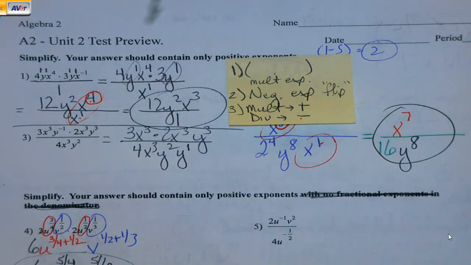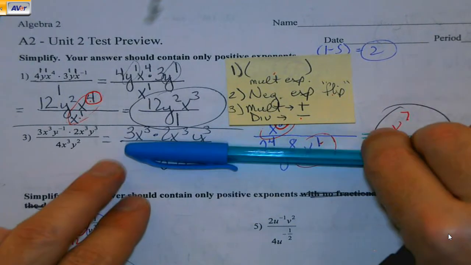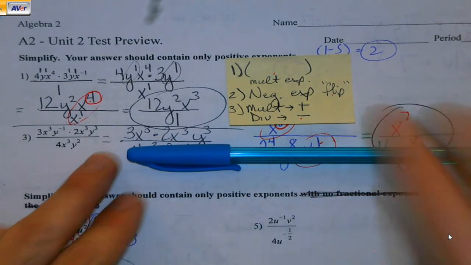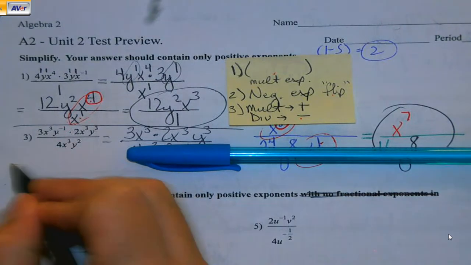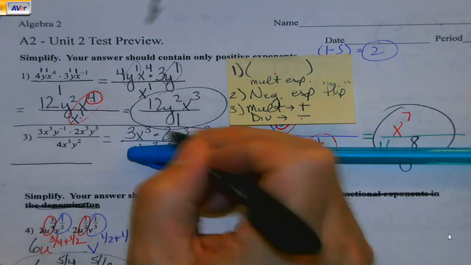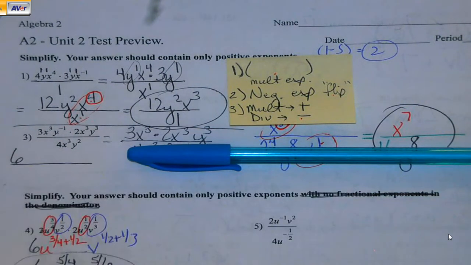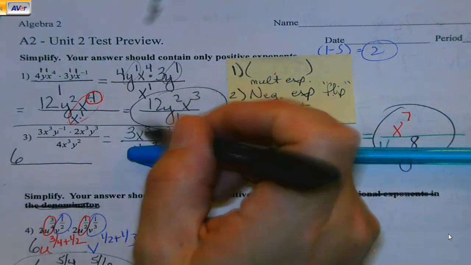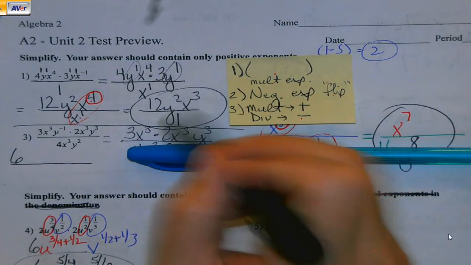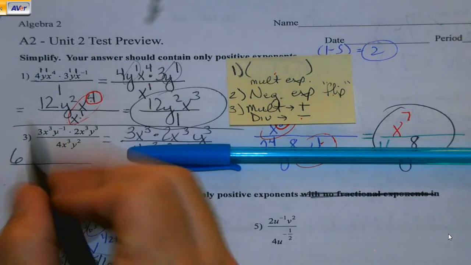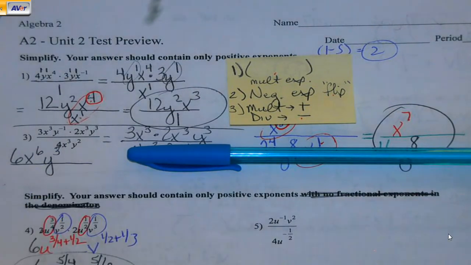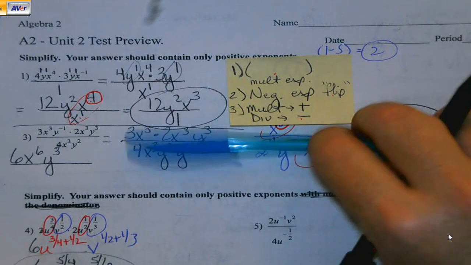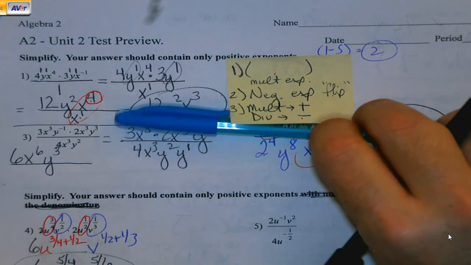And similarly to what we did on the last one, I'm going to simplify things in pieces. So at first here, I'm just going to look at the numerator. I see my coefficients. 3 times 2 is 6. Again, they're not exponents. Don't use the exponent rules. I see 2 x terms that I'm multiplying. So 3 plus 3 is 6. And my y to the third. Then we just roll that over.